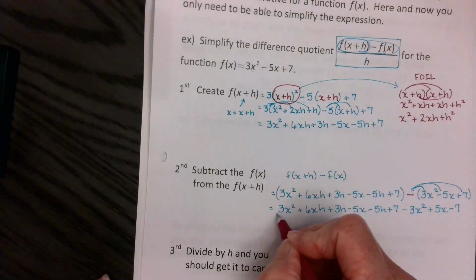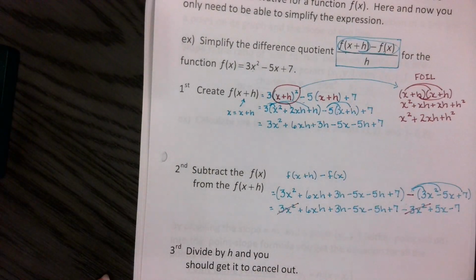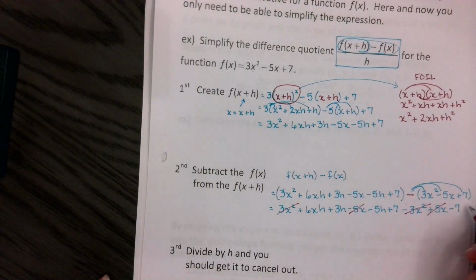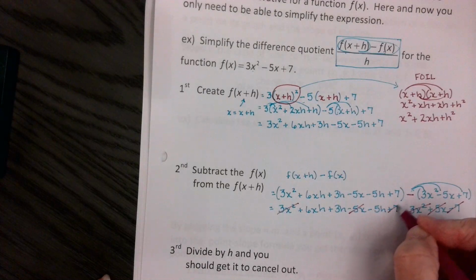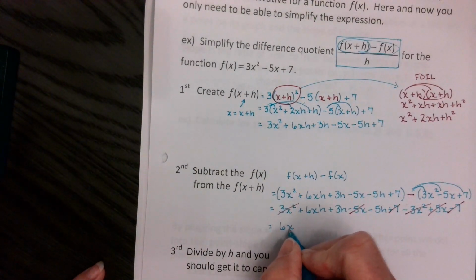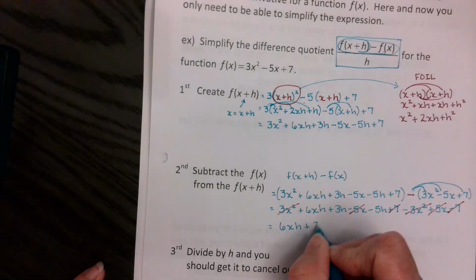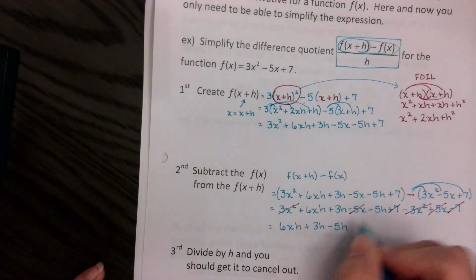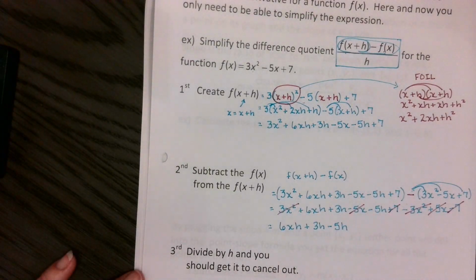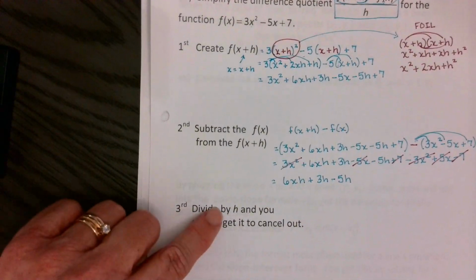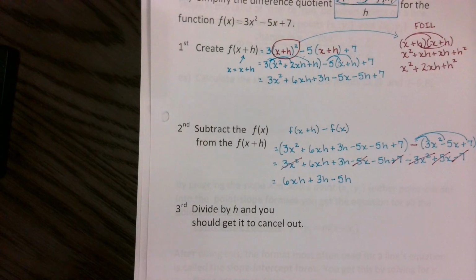Now, you'll notice we're going to simplify. Those two things cancel out: the positive 5x and the negative 5x, and the negative 7 and the positive 7. And we're left with 6xh plus 3h minus 5h. So something really long became really short. That's the answer to that whole top. The last step is to divide by h. You should be able to get it to cancel out.